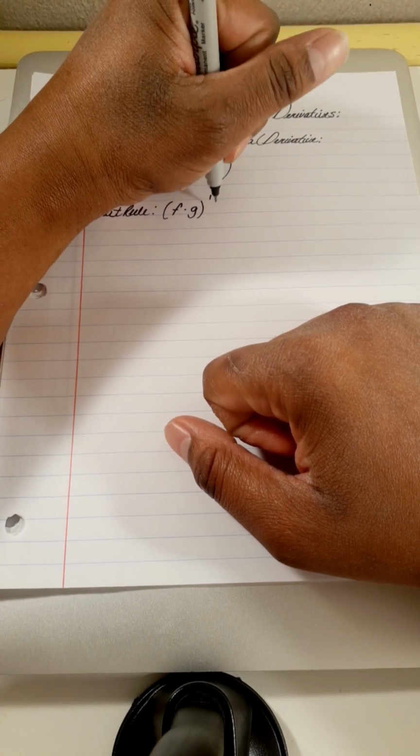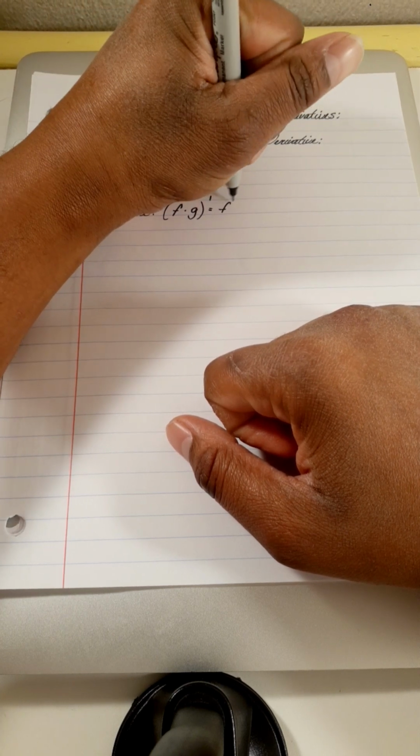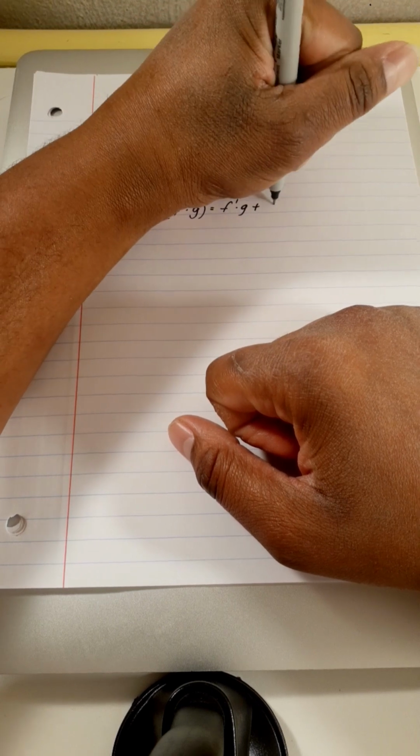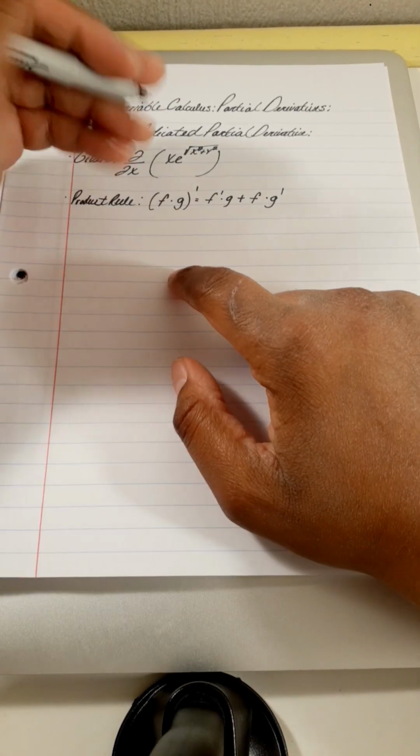Then the derivative of f times g is f prime times g plus f times g prime. So that's the product rule.